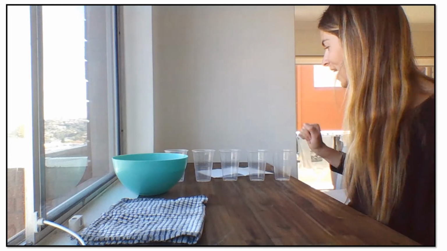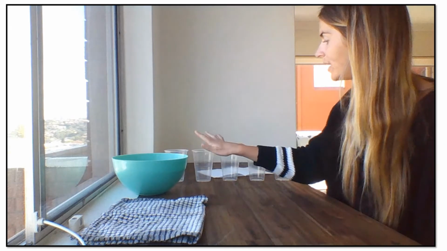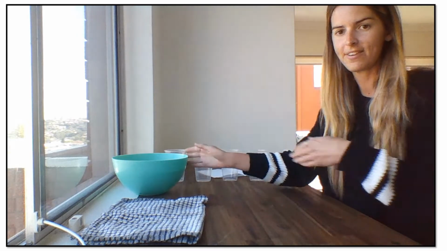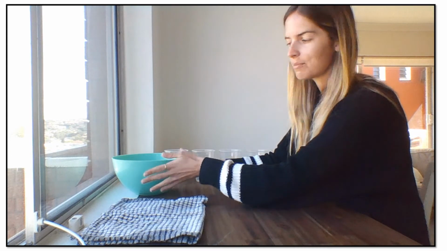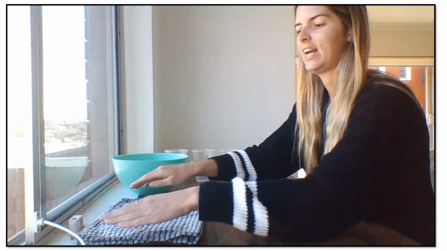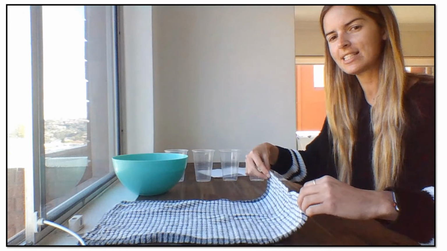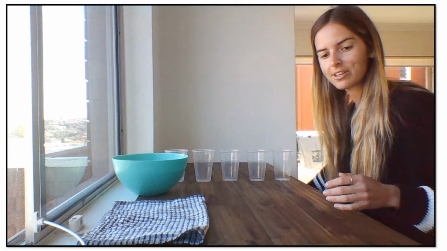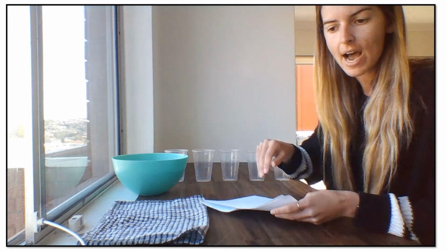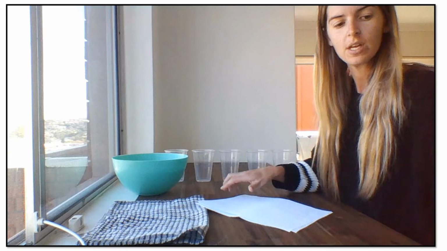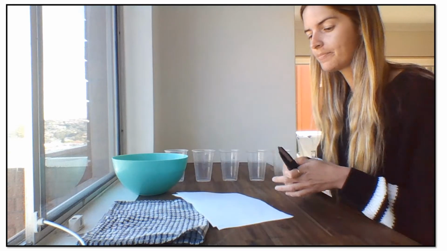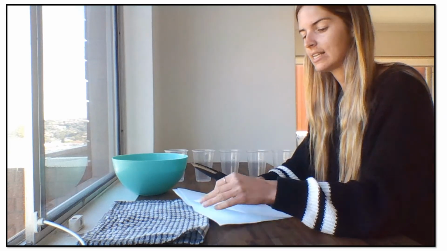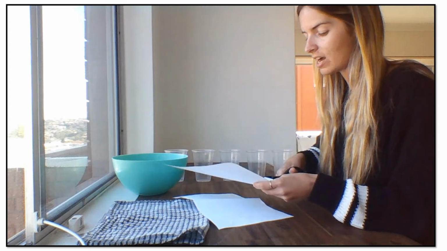Hi everyone, let's get started with our activity for today. Now you can see that I have my 5 cups, 1, 2, 3, 4, 5. In here I have a big bowl of water and then I also have a tea towel just in case I spill any water on the table. Now the first thing I'm going to do is create my 5 signs. So I've got 2 pieces of paper, I've got some scissors, and I'm just going to cut out 5 strips.